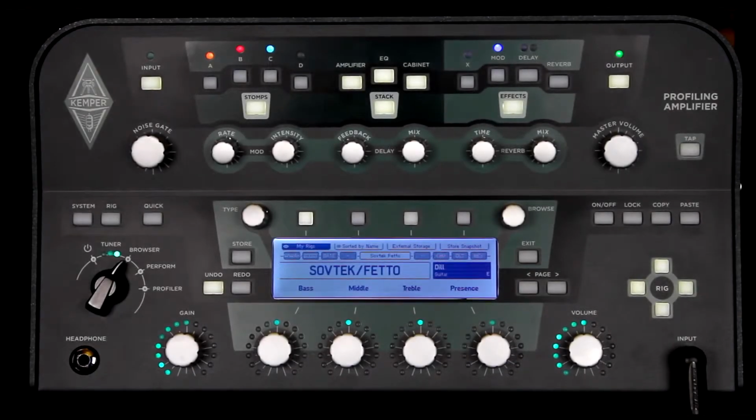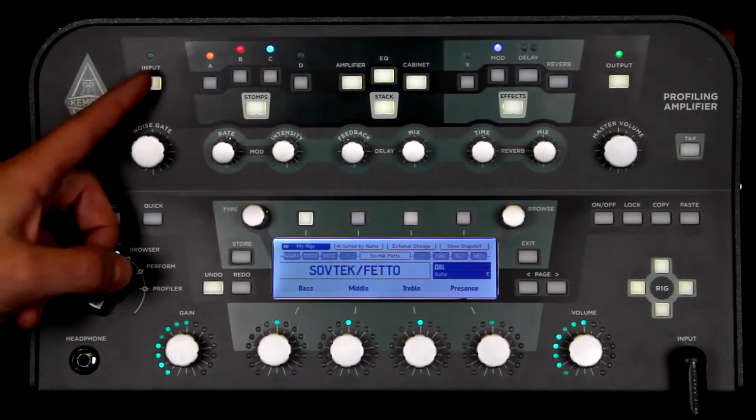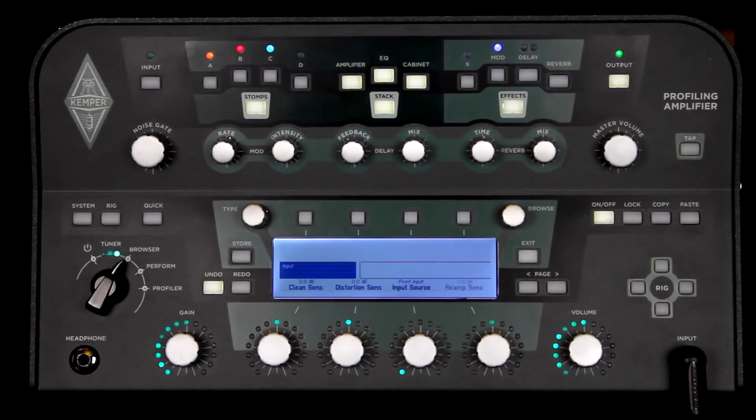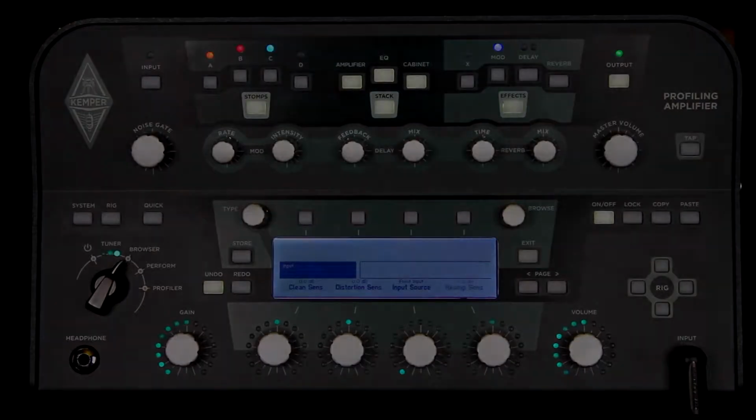To access the Edit menu for the Input section, just press the Input button. Here you will find several parameters which you can use to optimize the profiler for your particular guitar.